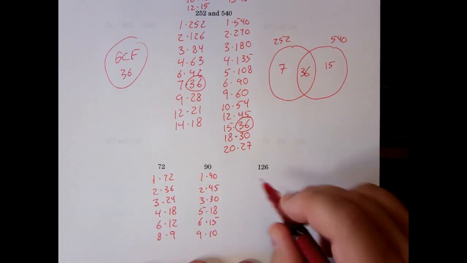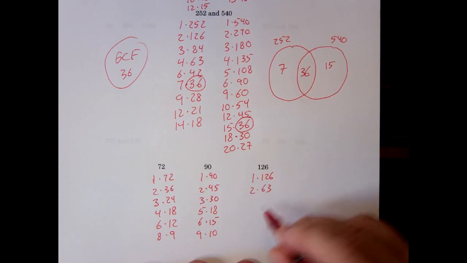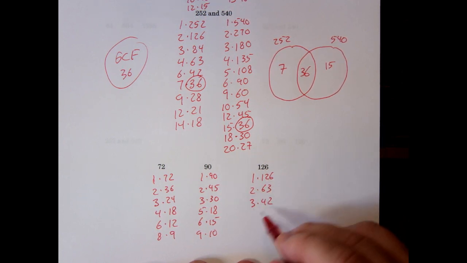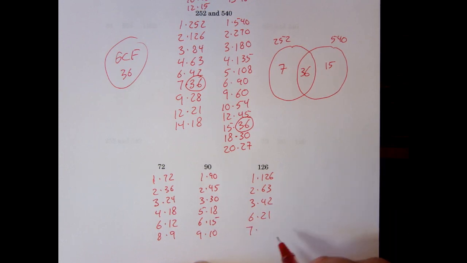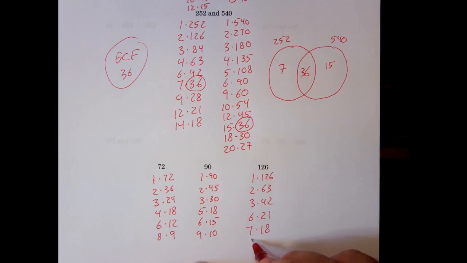And then 126, 126, 2, 63, 3, 42, 4 is not going to work, 5, no, 6 will, 21 times, 7 is definitely part of it, so 7, take that out anywhere, 7 times 3, so that'd be 3 and 6 is 18, 8's not going to work, 9, 6, 7, 8, it adds up to 9, so 9's going to work. You can take the 2 out of here, and 9 and 14, 10, no. 11, 12, no. So, there's your list.